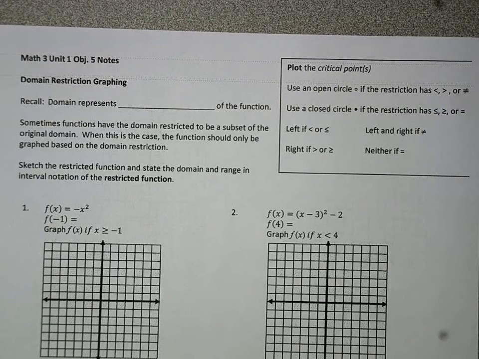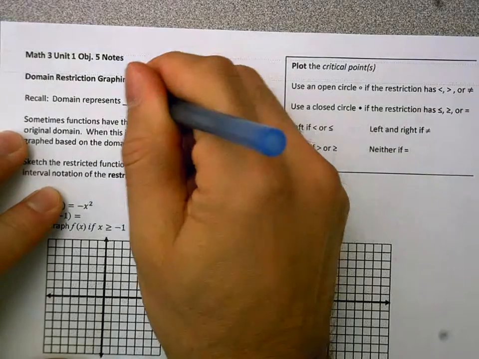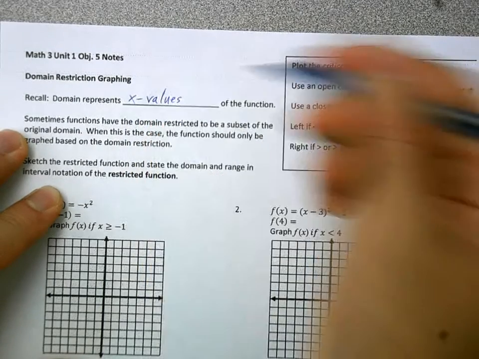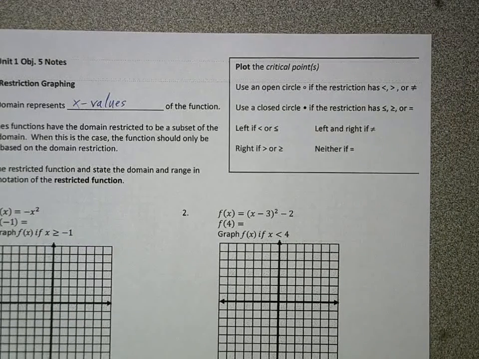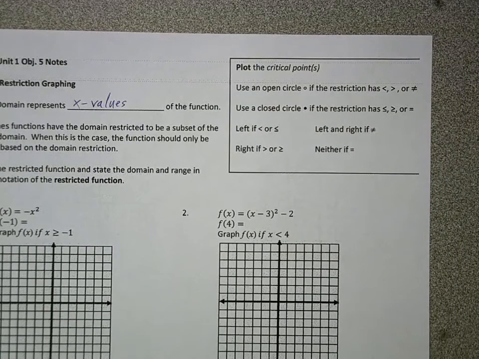First off, it says recall, domain represents the, what part of the function is the domain? The x values. Domain represents x values of the function. So sometimes functions have the domain restricted to be a subset of the original domain. That just means we're taking a piece of it. In order to plot it, what we're going to do is find some important points. Decide where your starting point is and where your ending point is. Make sure you have those points. If there's a vertex or something else, an important point that you know you have to have, make sure you get that one. And then the rest of it is just graphing in between that beginning and ending point.